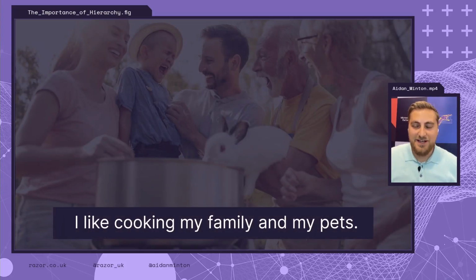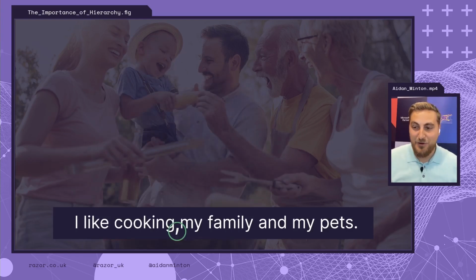Hierarchy, I like to compare it as being quite similar to grammar, right? If you mess up grammar and you don't put stuff in the right order, it can have the complete opposite meaning of what you're wanting. So in this case, I like cooking my family and my pets. In the right order, with the right grammar, it's I like cooking, my family and my pets, which can make a huge difference. Obviously, this is an extreme example, but you sort of get the idea.